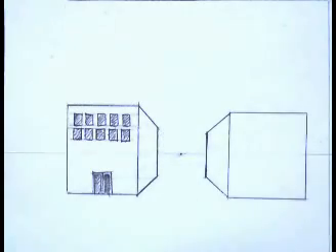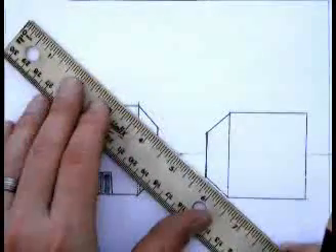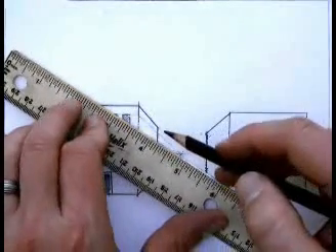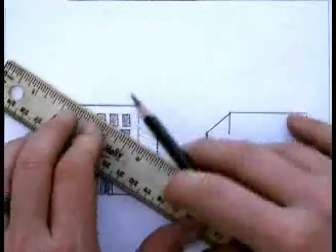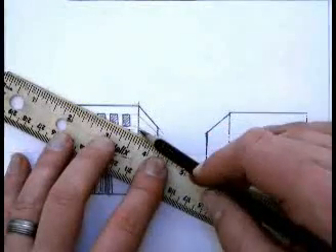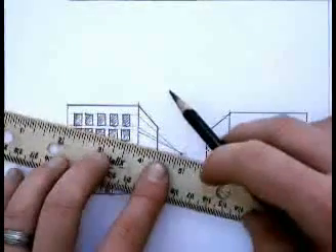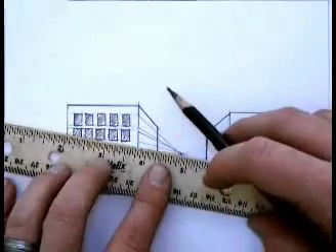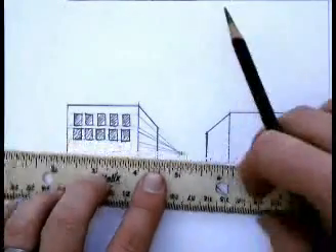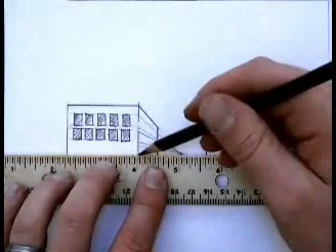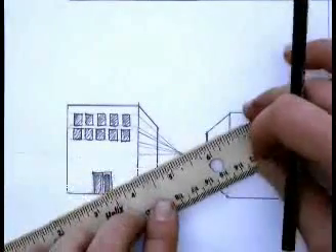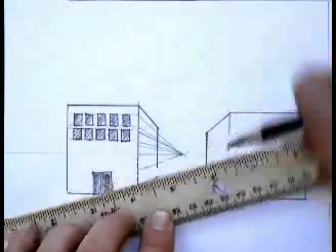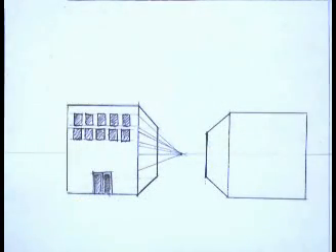Now when we put windows on the right side of the building, they're going to need to go to the vanishing point. So I'm going to draw lines towards the vanishing point on that side of the building. These lines are going to represent where my windows will be. I'll use them as a guide. I could go all the way down the building, but to save some time, I'm going to stop right there and draw a line to indicate where my doorway is going to be.